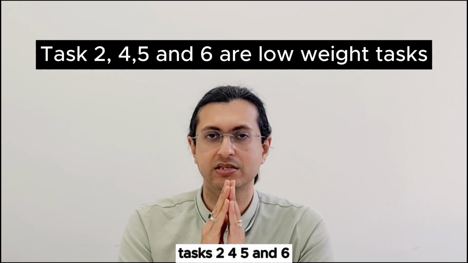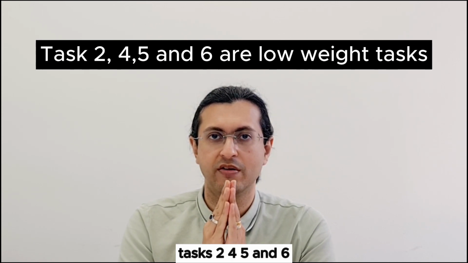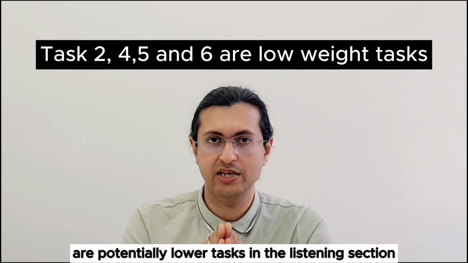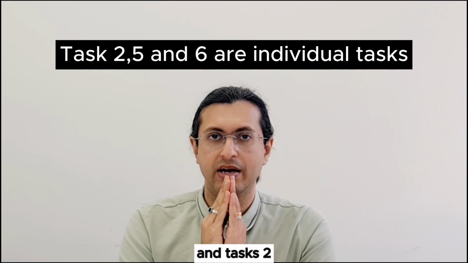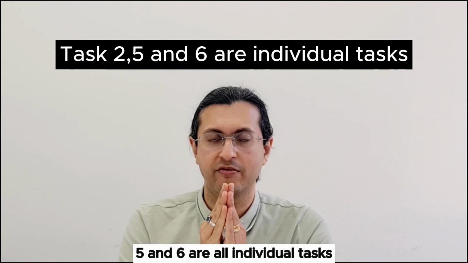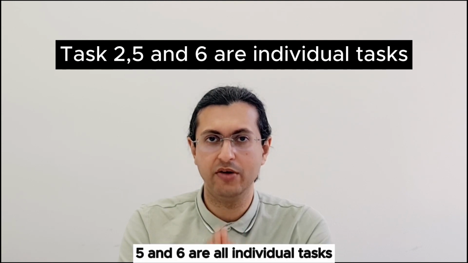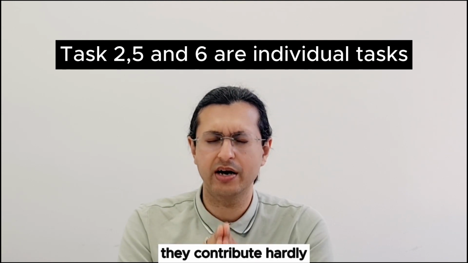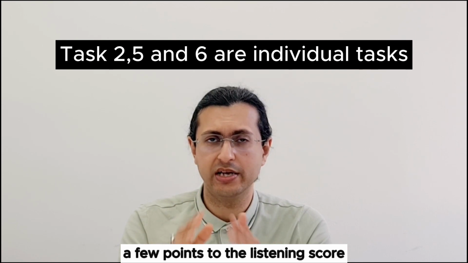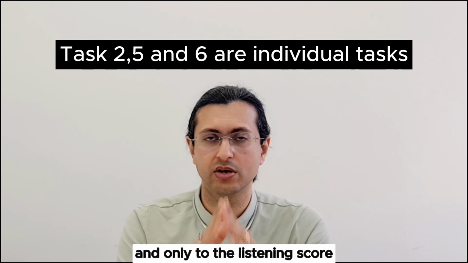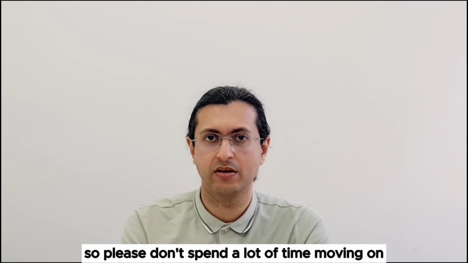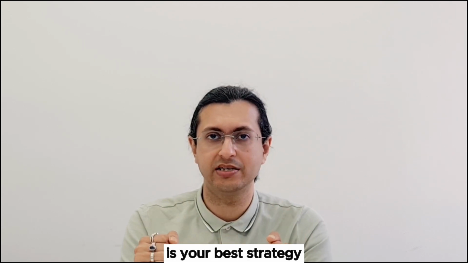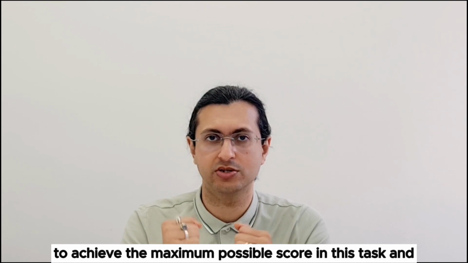Please remember tasks 2, 4, 5 and 6 are potentially low weight tasks in the listening section, and tasks 2, 5 and 6 are all individual tasks. They contribute hardly a few points to the listening score and only to the listening score. They are not integrated at all. So please don't spend a lot of time. Moving on is your best strategy to achieve the maximum possible score in this task.